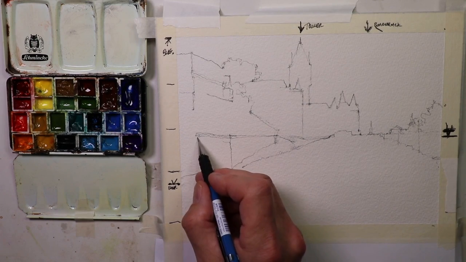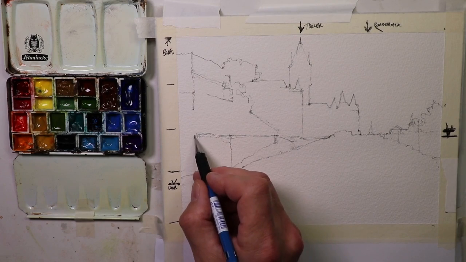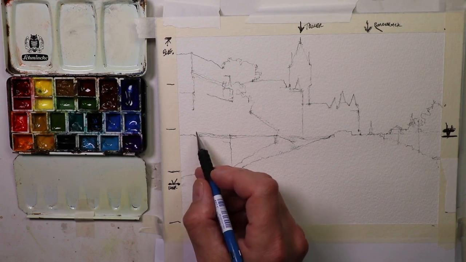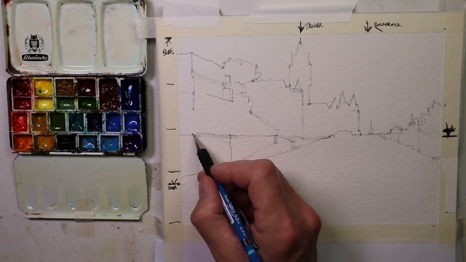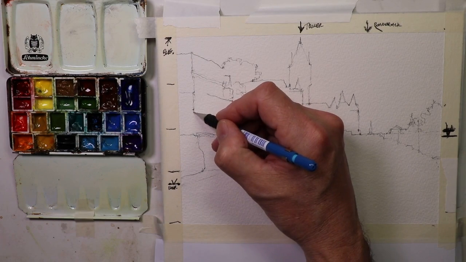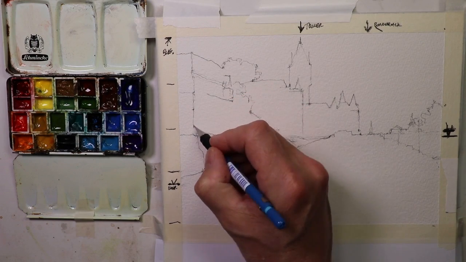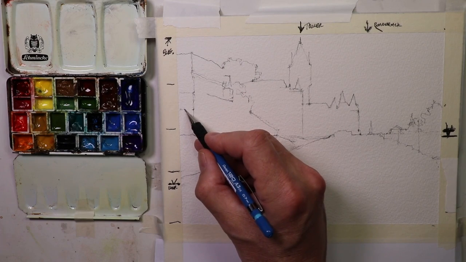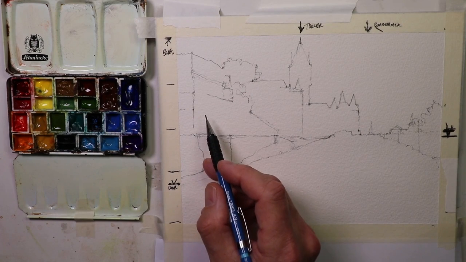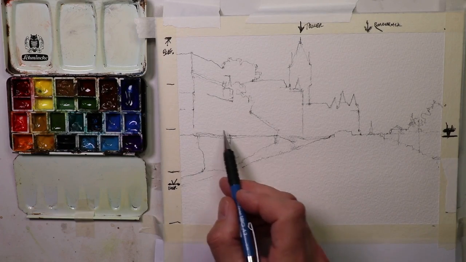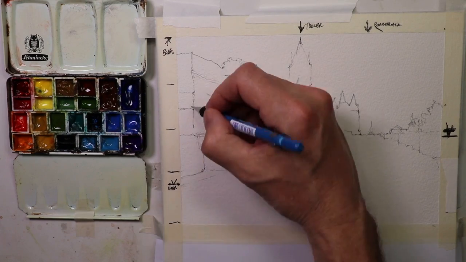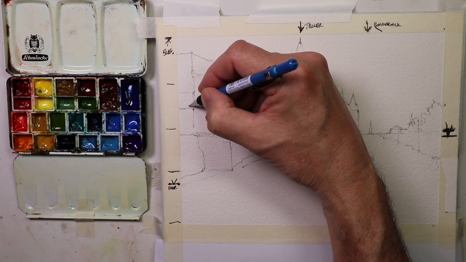Probably stone or concrete, and we can simplify that. We don't have to. And there's another roof here.